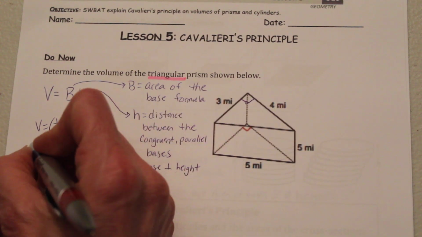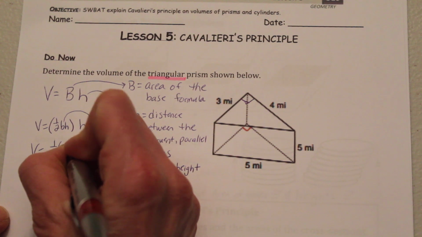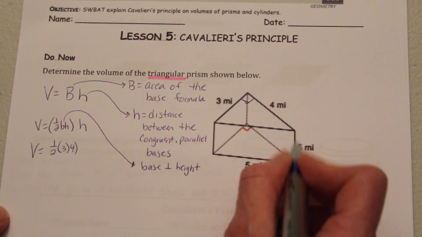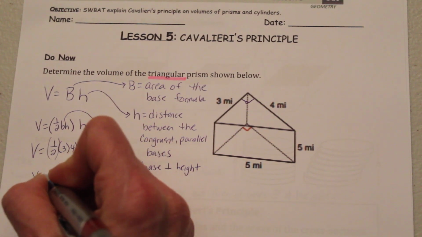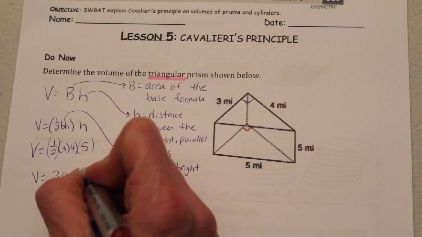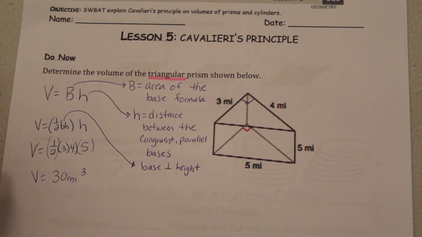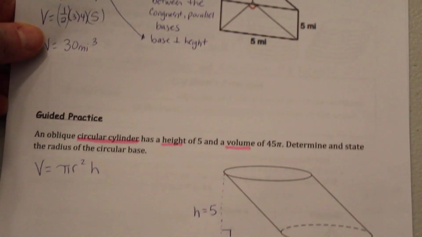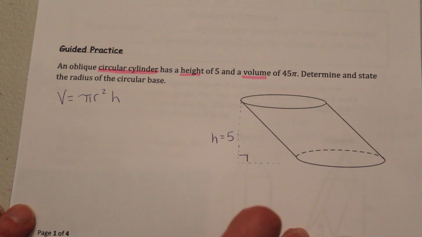All right, so when we plug into this formula, the volume is 1/2 the base of 3, the height of 4, and then the height, the distance between the two parallel bases, is your 5. Plug that into your calculator and you should get 30. If you like to put in units of measure, it's 30 miles cubed, but 30 would be just fine. All right, so remember, I might go a little fast, but always pause the video. You could try it out on your own first and then come back and see the explanation.